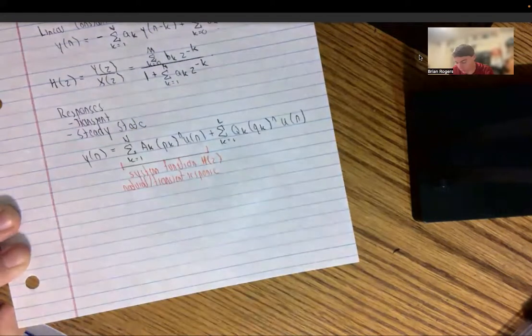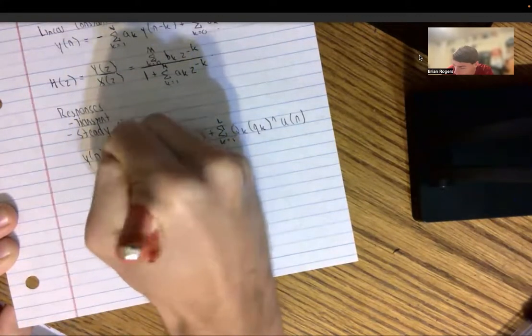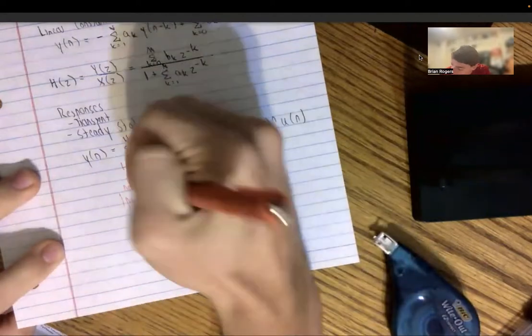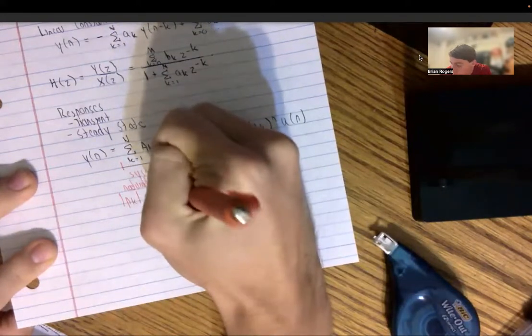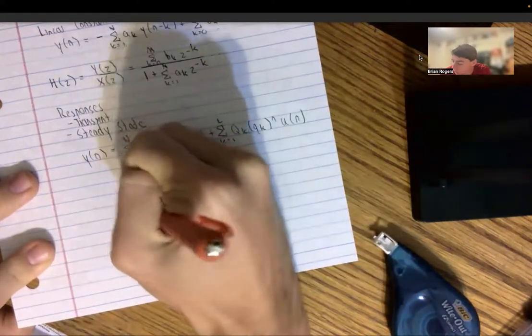And so what we're going to see is if our p_k here is less than 1, for all k, the natural response goes to 0.